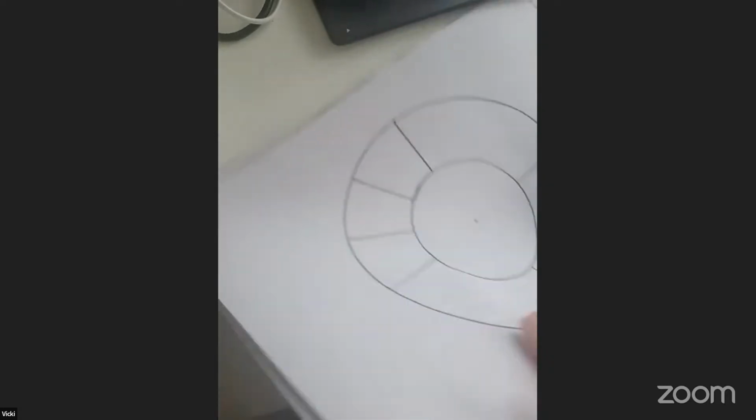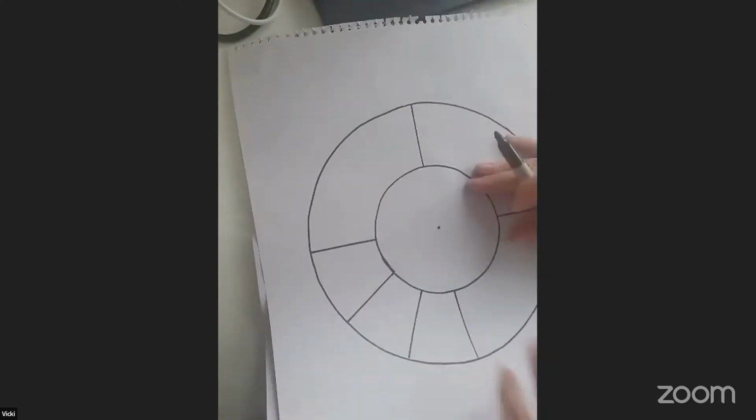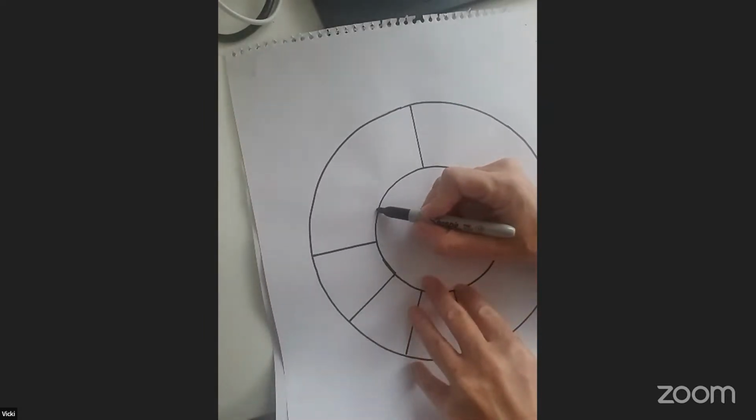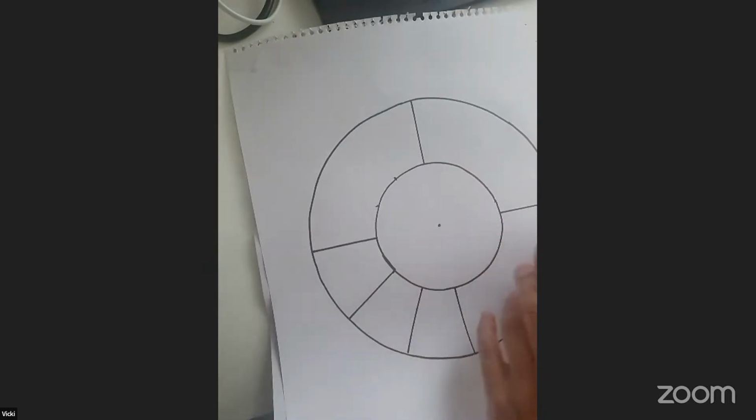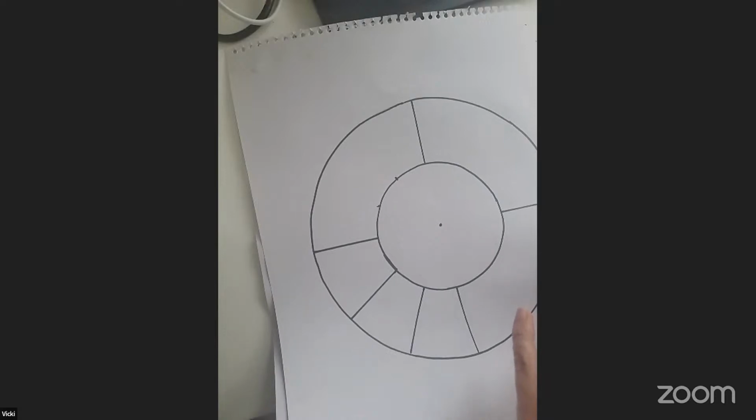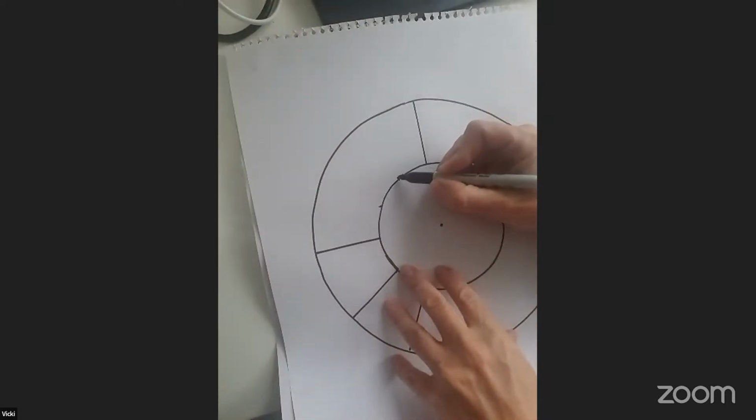Now I'm going to turn it around like this. And I'm going to put 1 dot here and 1 dot there. I'm going to make sure that it's nice and even with your eye. We're not going to measure. We don't need to measure anything. Okay. So we just need to put a dot here and a dot there.